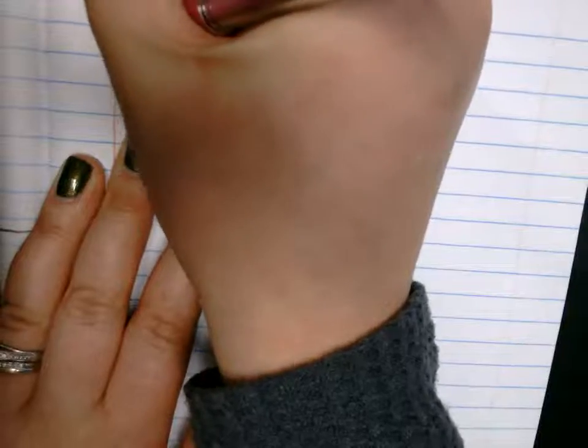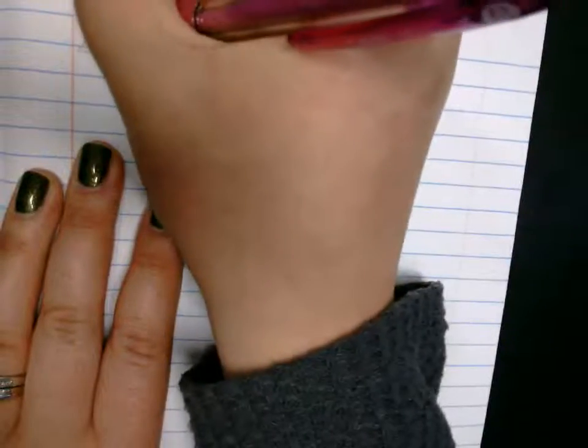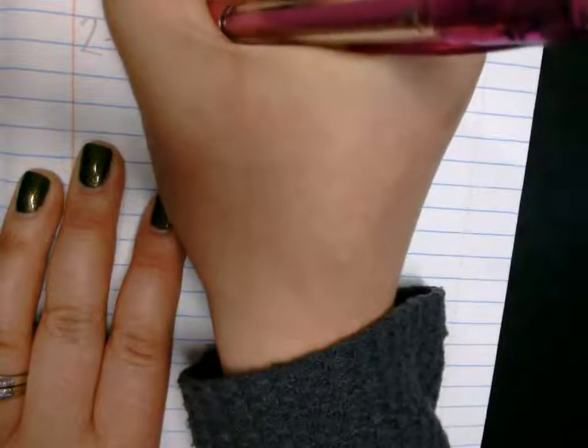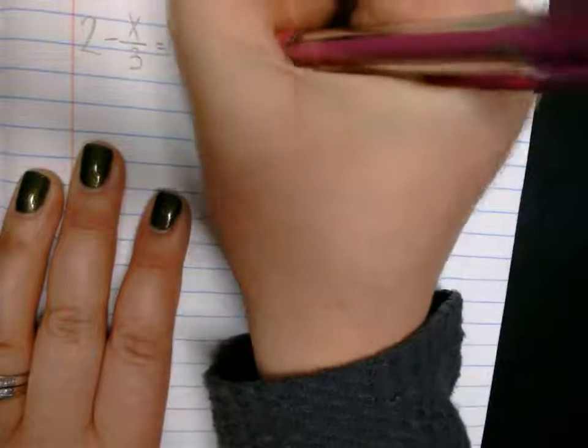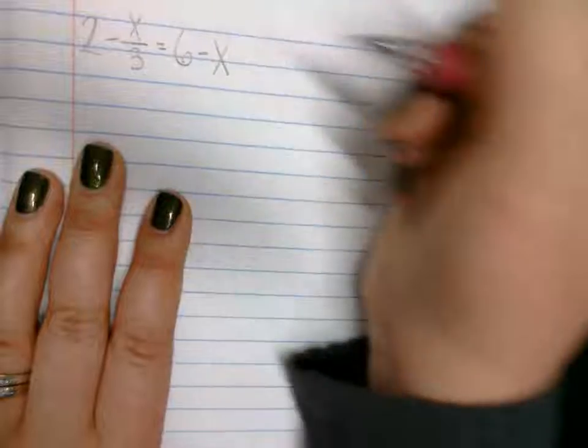Our next question is 2 minus x equals 6 minus x. Alyssa, you write this down? Did you write the next one down that we're going to do?